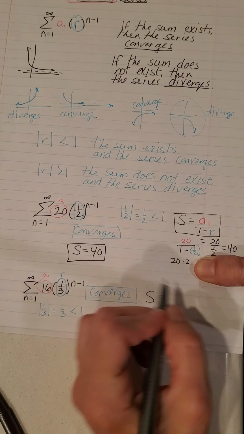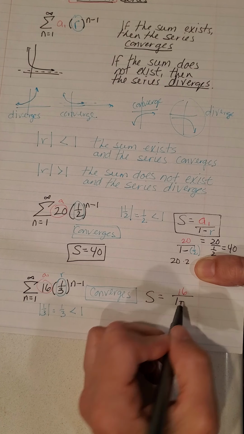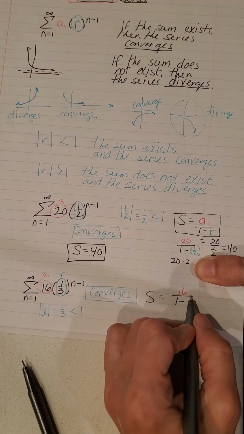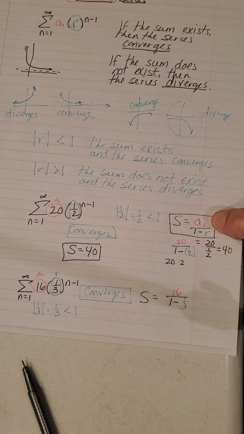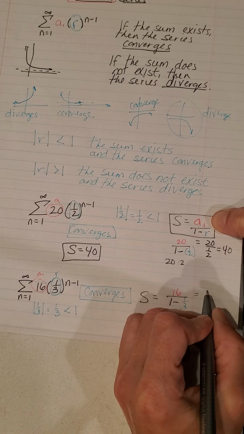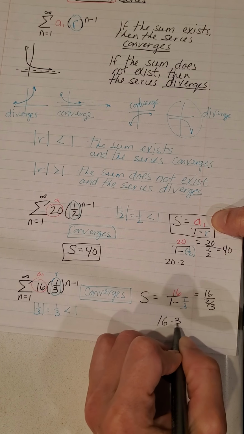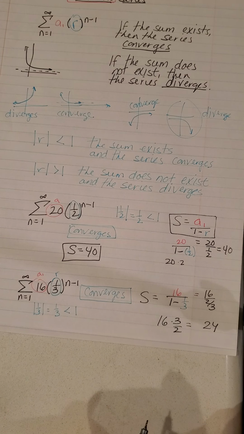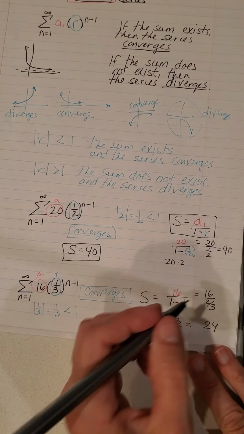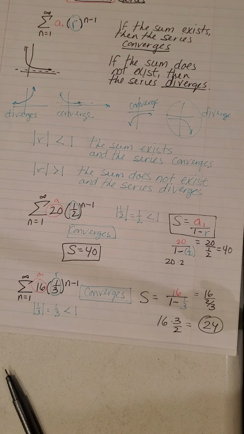16 is my A1, and my ratio is 1/3. Be careful when they're negatives. This one's positive, but if it's negative, you wind up with a minus minus, which is a plus. And we get 16 divided by 2/3, which is the same as 16 times 3/2, which is equal to 24. And so that's my sum. It's 24.